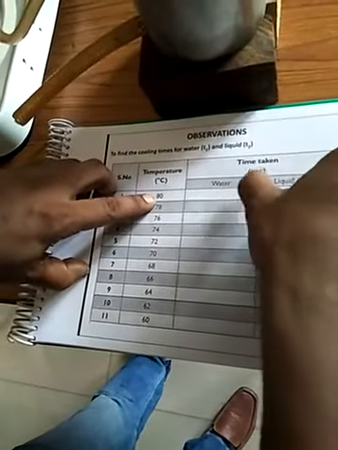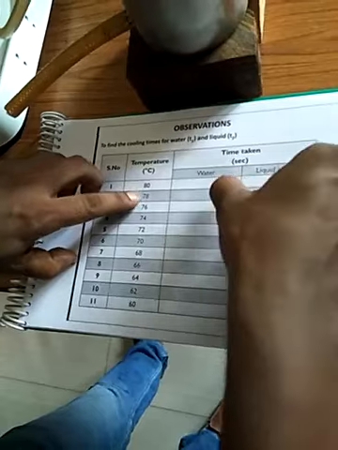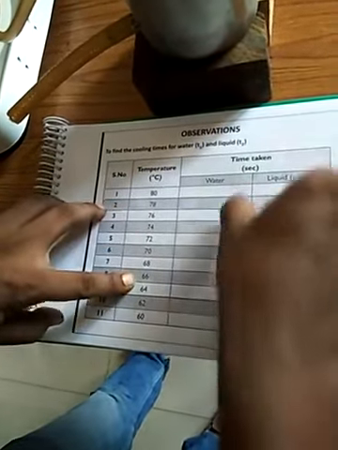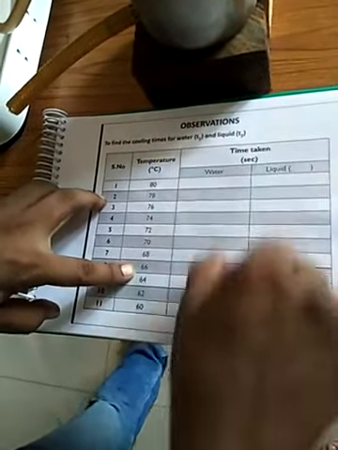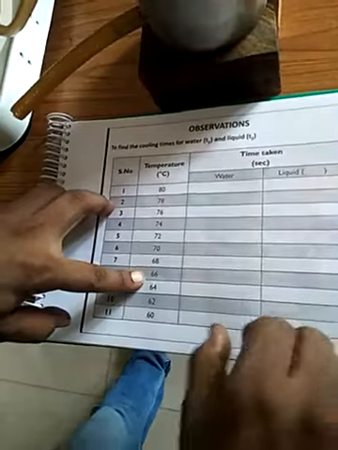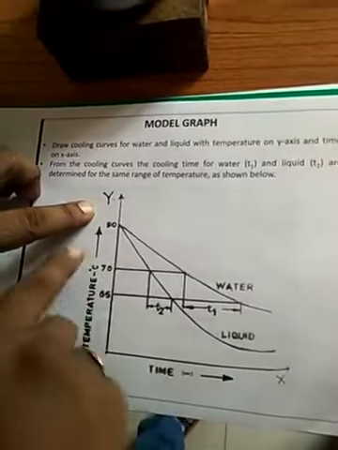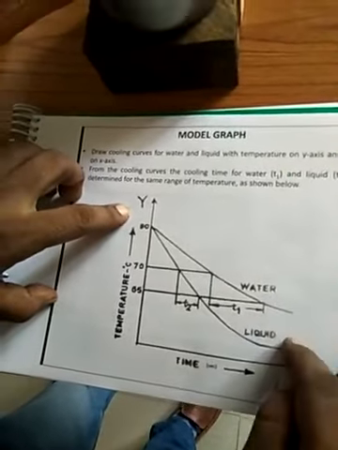So we have to measure the time taken for water to cool from 80 to 78, and the time taken for it to cool from 78 to 76, and so on up to 60. We have to measure, just as we have done for the liquid, and present the observations here. Now the model graph. Here we can see that cooling curves are plotted for water and liquid.